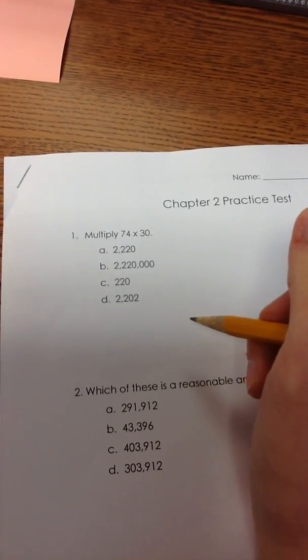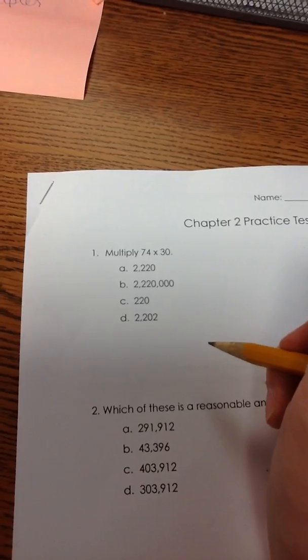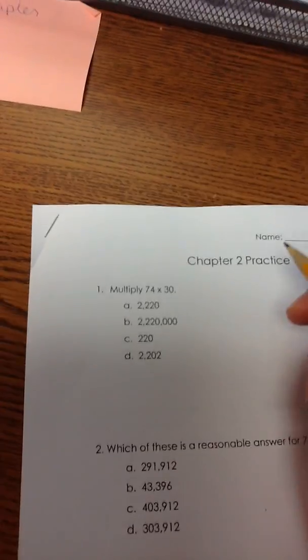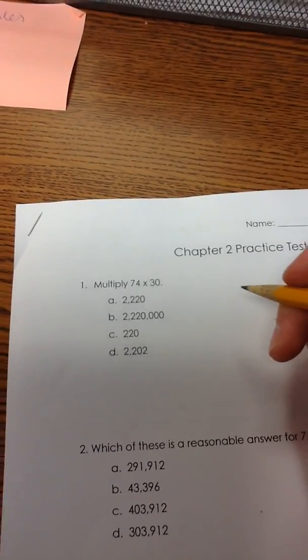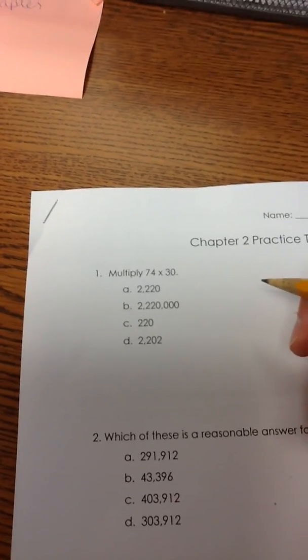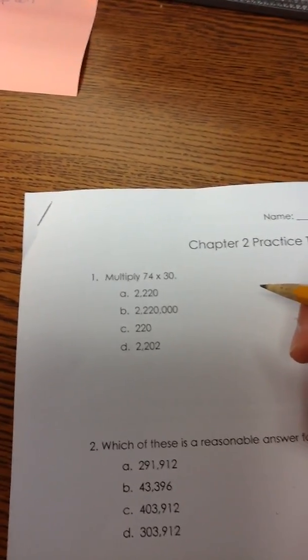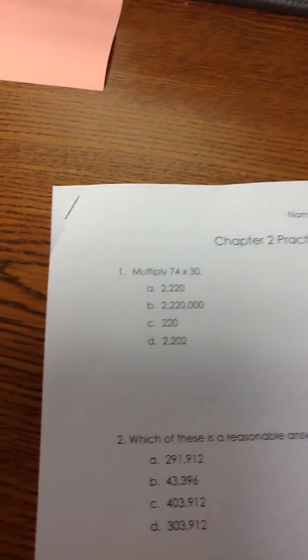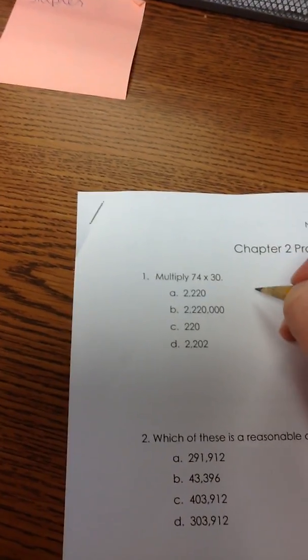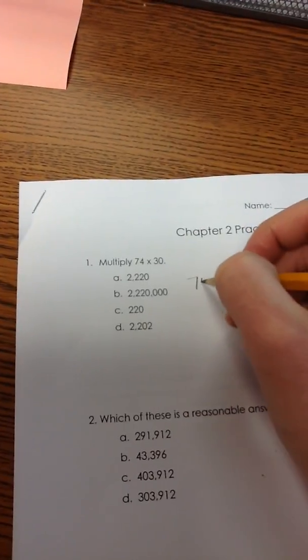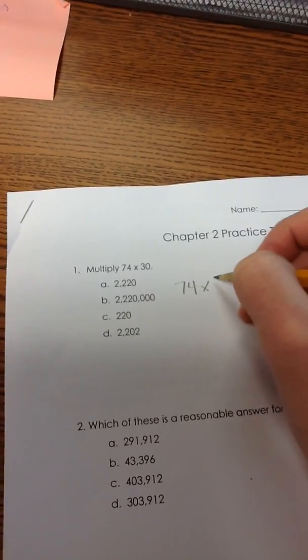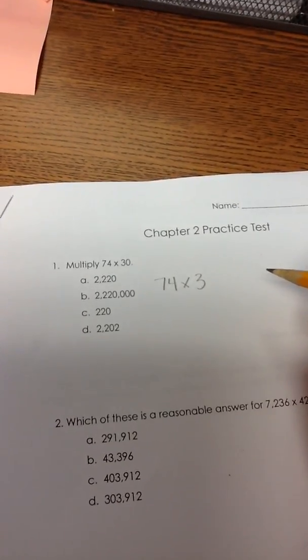Let's take a look at number 1. Number 1 says multiply 74 times 30. We can tell that this is a multiple of 10 problem. So we can break apart 30. So we can think of that as multiplying 74 times 3, and then we'll just have to add a 0 at the end.